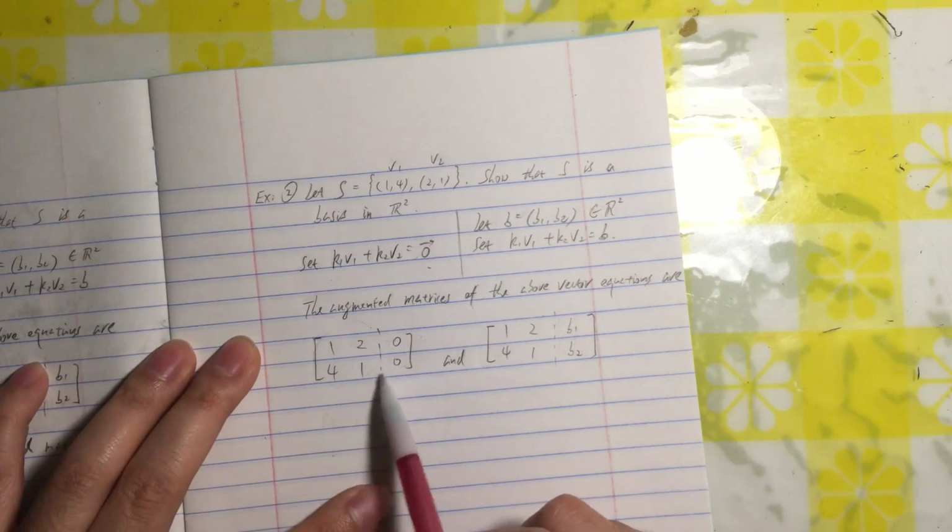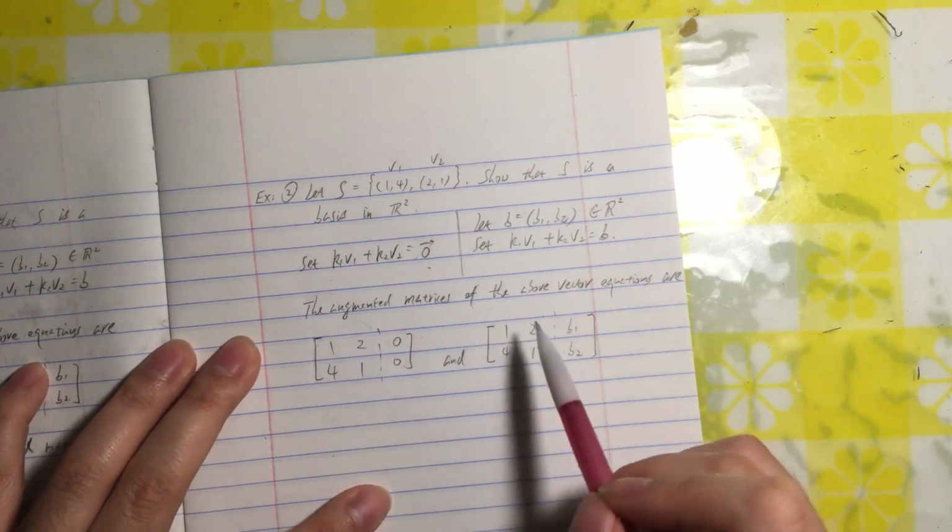However, if the matrix in front of the constants is a square matrix, then there's a shortcut.